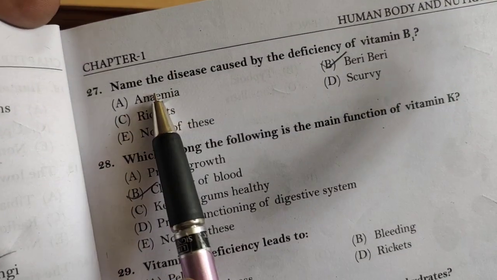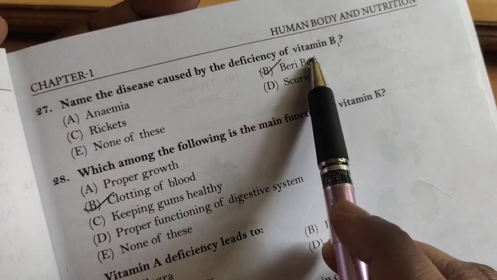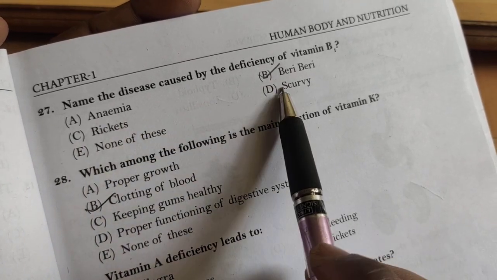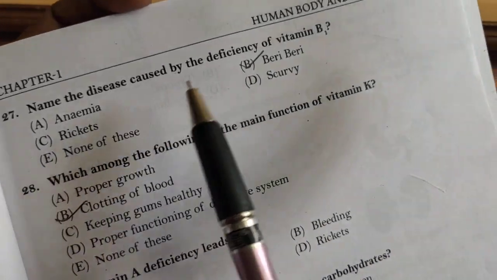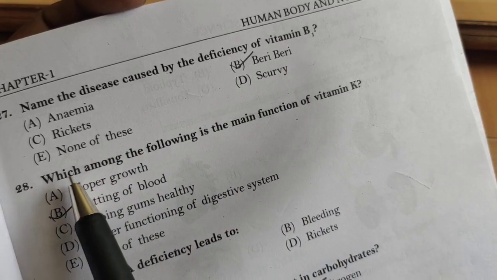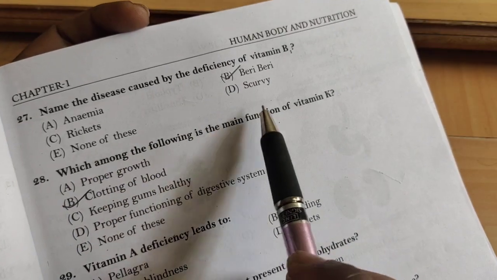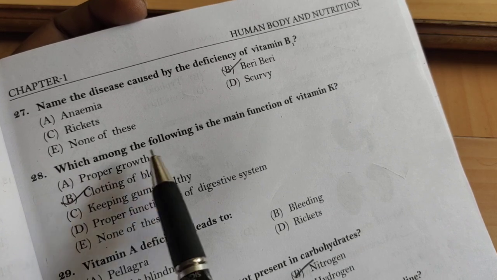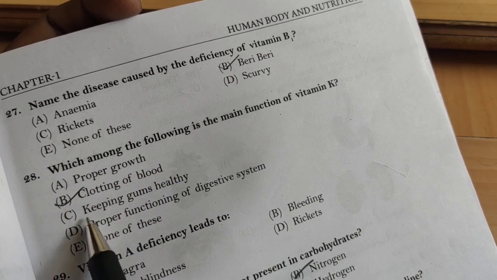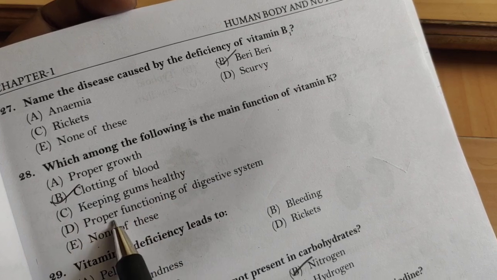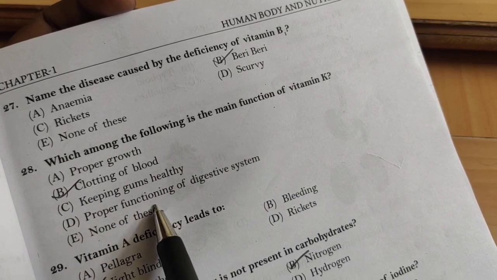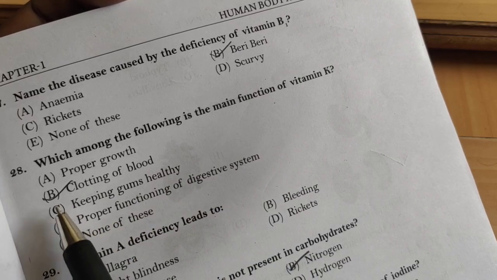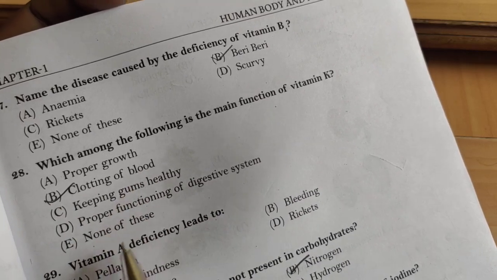Okay. Next, name the disease caused by the deficiency of vitamin B1. Anemia, beriberi, rickets, scurvy, none of this. Here the answer is beriberi. Which among the following is the main function of vitamin K? Options are proper growth, clotting of blood, keeping gums healthy, proper functioning of digestive system, and none of this. Correct answer is clotting of the blood.